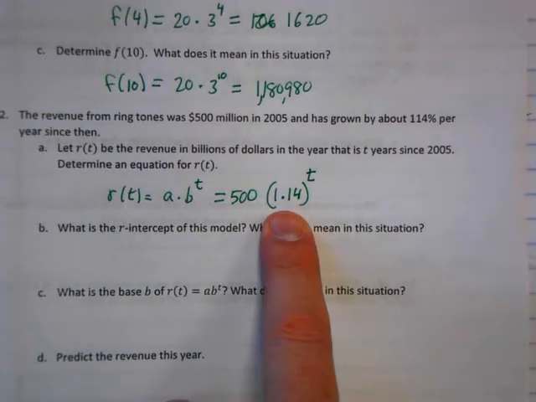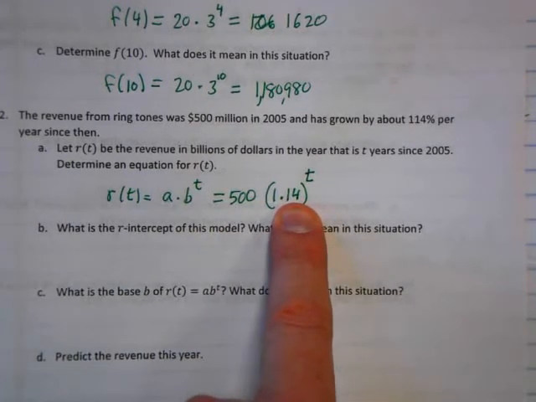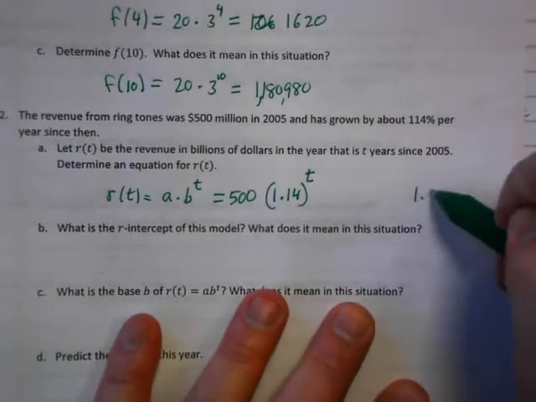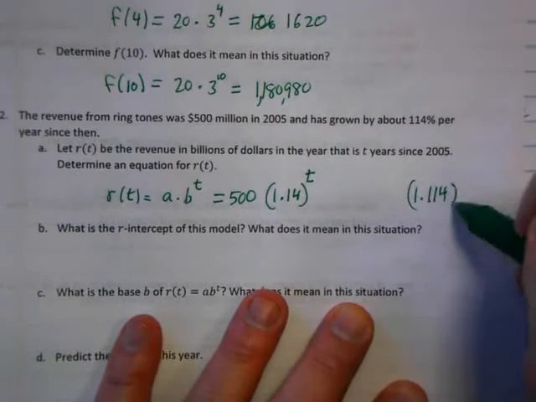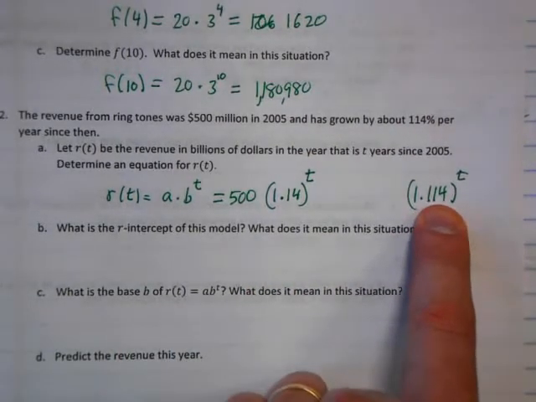What would 1.14 mean? How much are you growing? That would be 14%. If this is a 1, whatever comes after the decimal is how much you're growing. So we're only growing 14%. That would be 14% growth. So how do I do 114% growth? 1.114? That's not quite right either. That would be 11.4% growth.